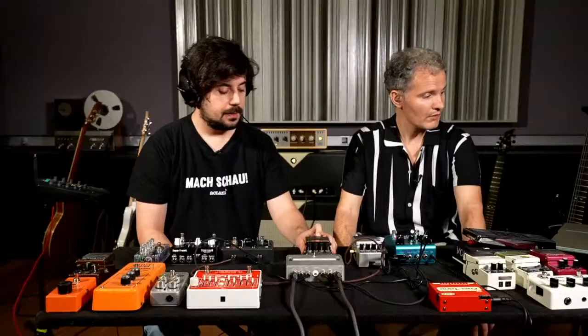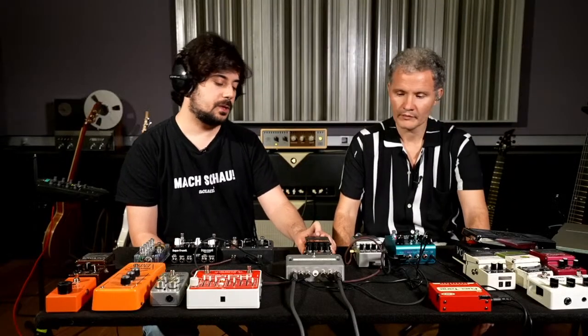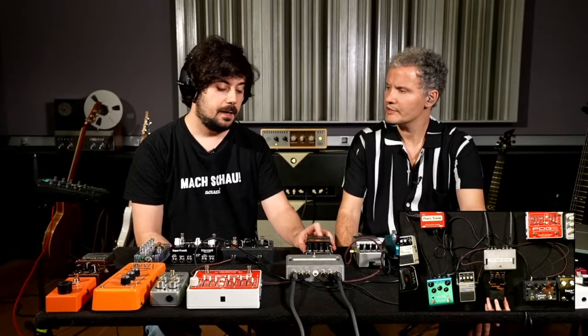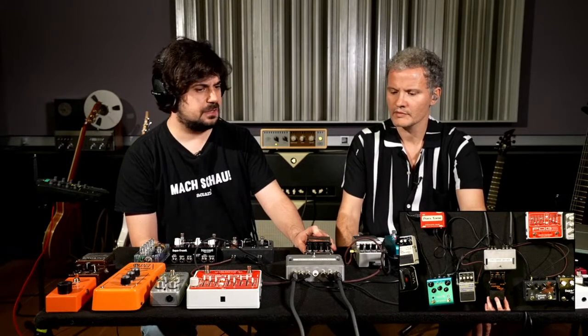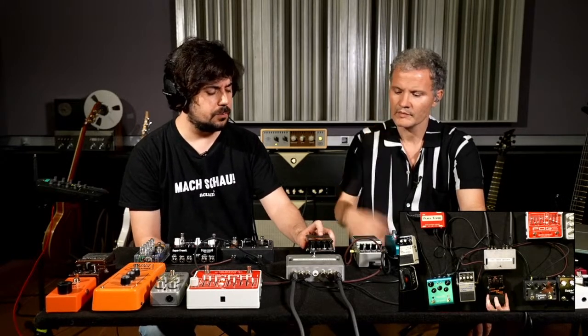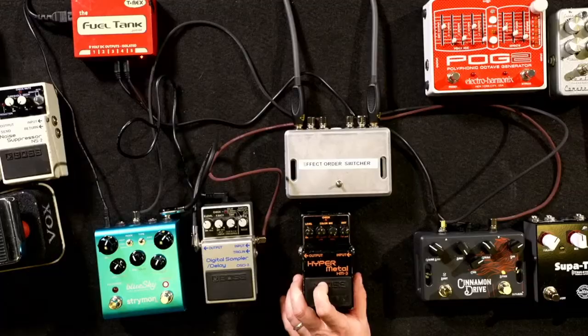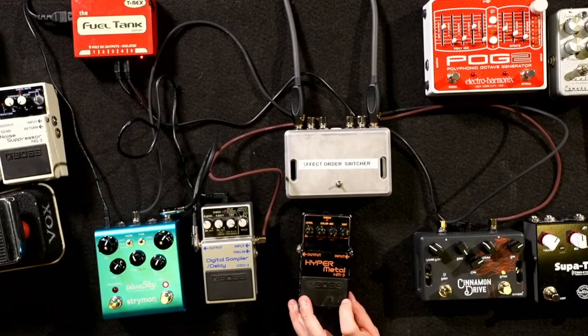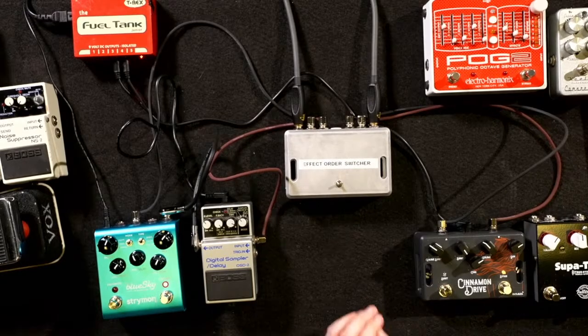This one was launched after the Boss HM2, the heavy metal pedal, which is now quite famous for the Swedish metal scene. What year, more or less? I think this one is '87. No, this one was actually made in Taiwan, so perhaps it's early 90s. Early 90s, okay. After this one came the Metal Zone. So this is one of those.